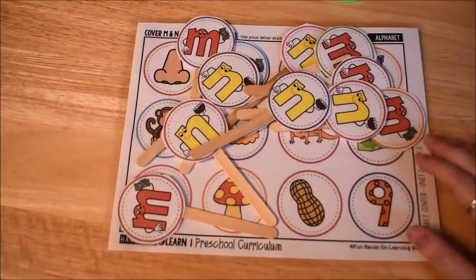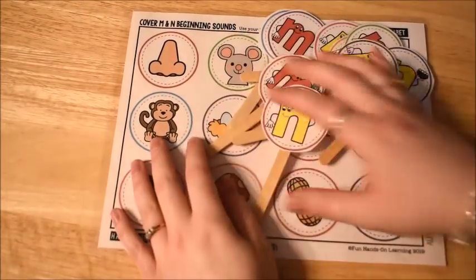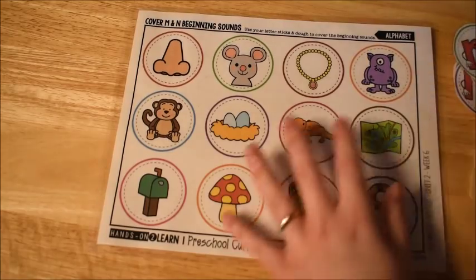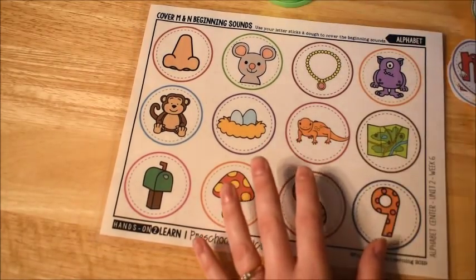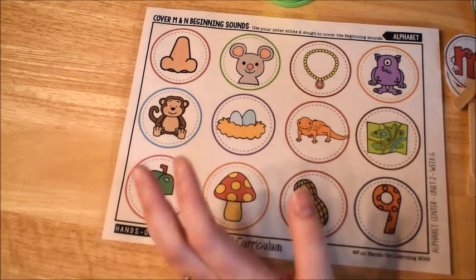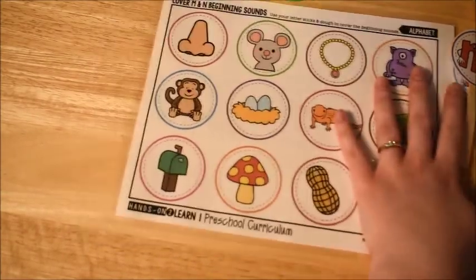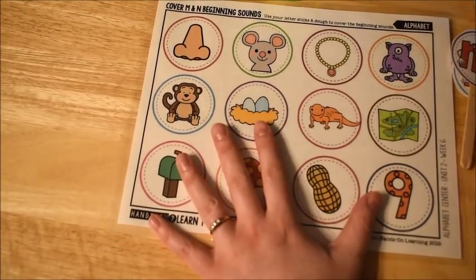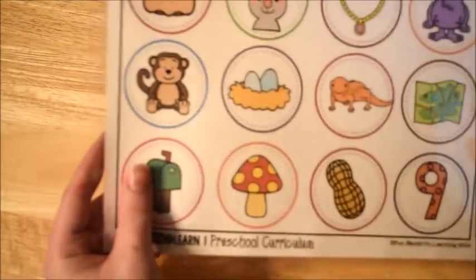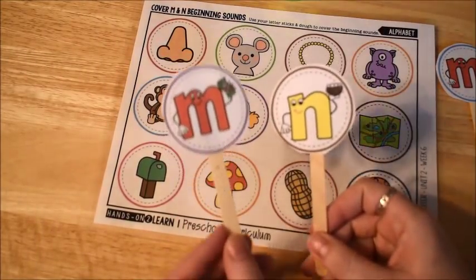I am super excited to show you this activity. This is one of the activity centers that comes with this week's alphabet unit, or well, this week's alphabet activities. And again, this is the Hands-On to Learn preschool curriculum. All right, so this particular one comes with this mat that looks like this, and then it comes with these letter M's and N's. You see that?